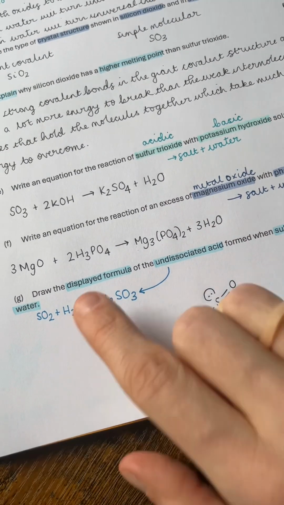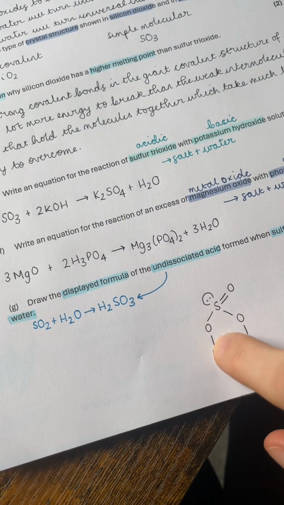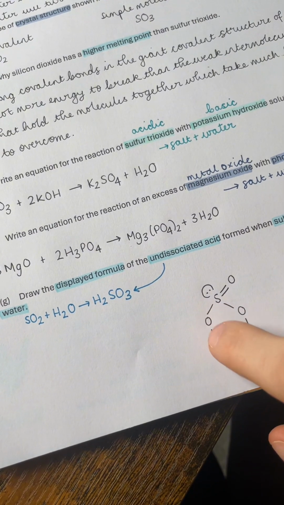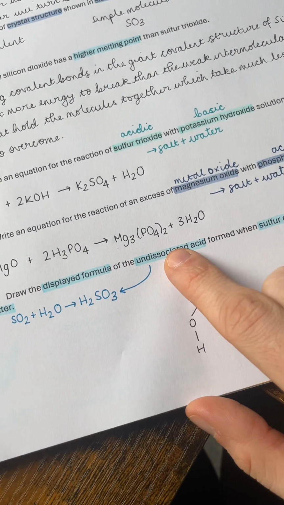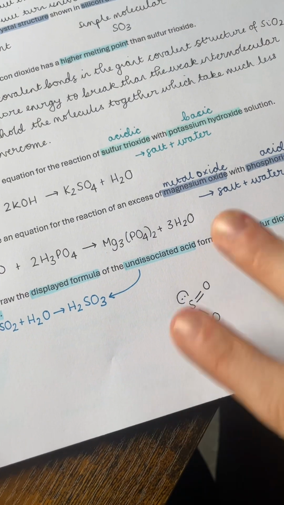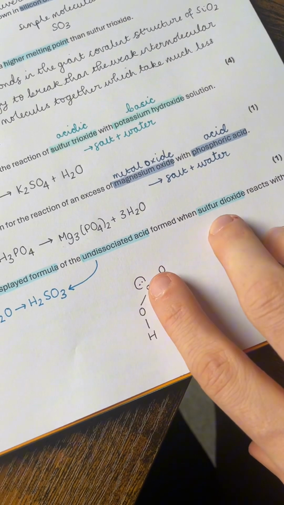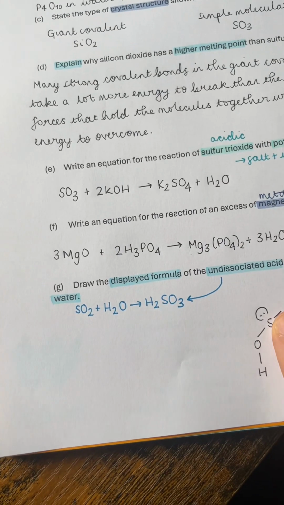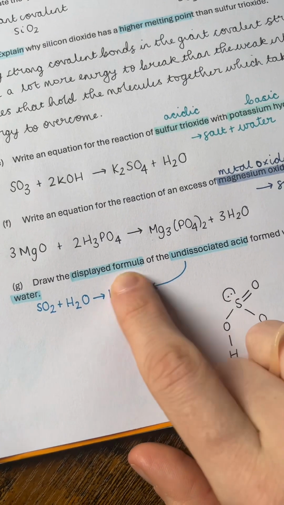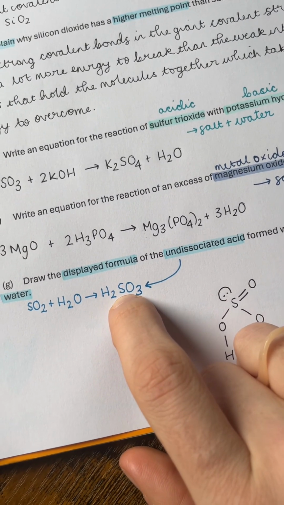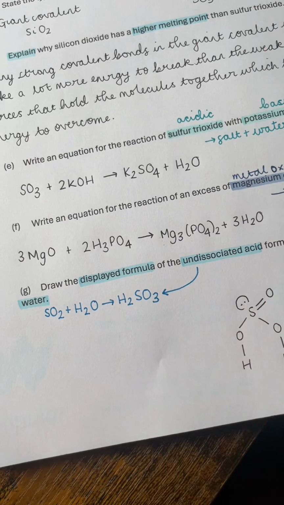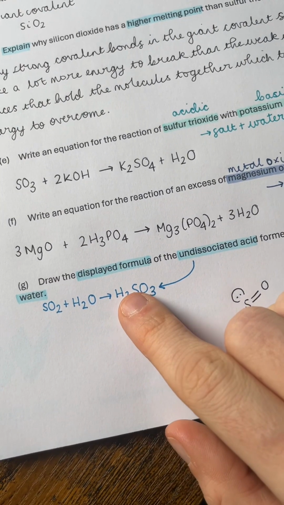And then finally we're asked to draw the displayed formula, which is going to come in handy because we've got OH bonds, which some people forget we need to show the bond between the oxygen and the hydrogen in. So displayed formula of the undissociated acid, so not when it's given up a proton, in its full complete form, and we're looking for the acid that is made when sulfur dioxide reacts with water. Now, it is sulfur dioxide reacting with water that makes this version of sulfuric acid. We would still call it sulfuric acid. The only difference is the oxidation state of the sulfur here is only +4, whereas the usual H2SO4, the sulfur has an oxidation state of +6.